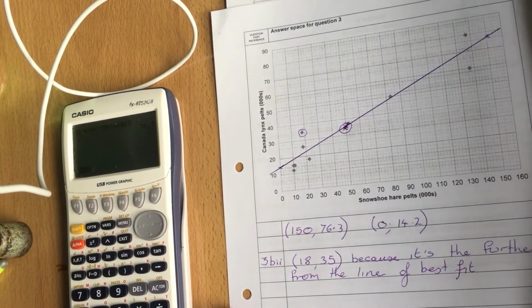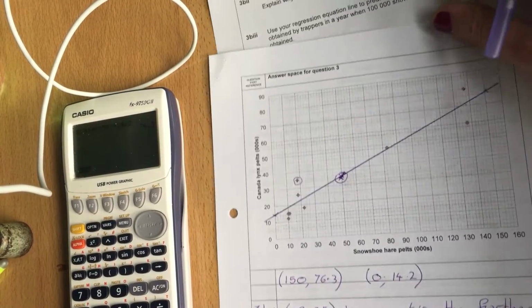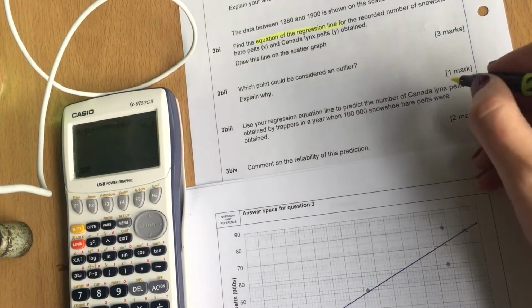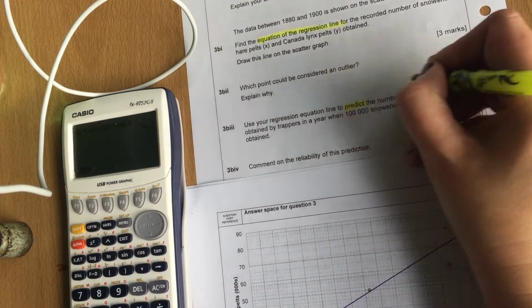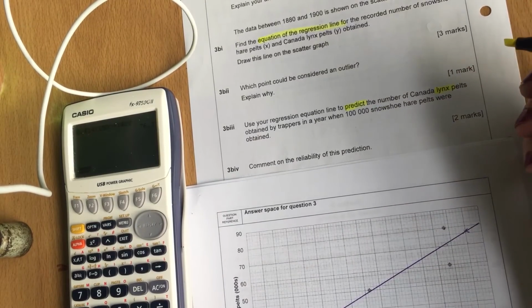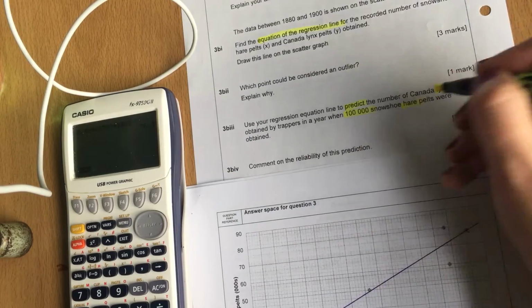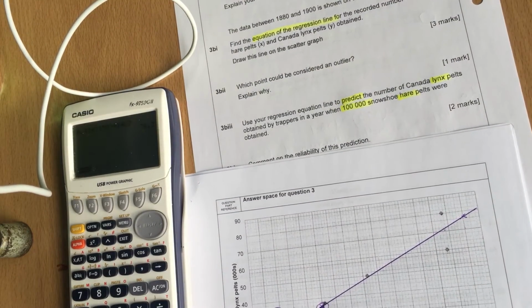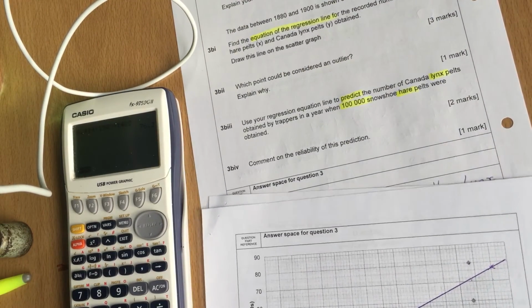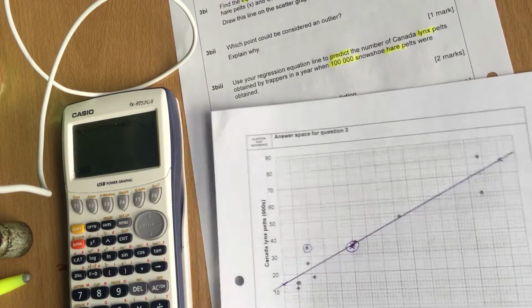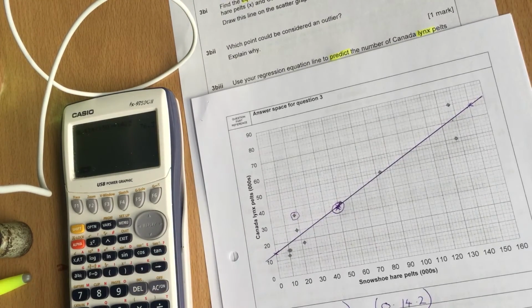Okay, so use your regression line to predict the number of links when 100,000 hair pelts were obtained. So we've got our hairs are our X's, so we have 100,000.